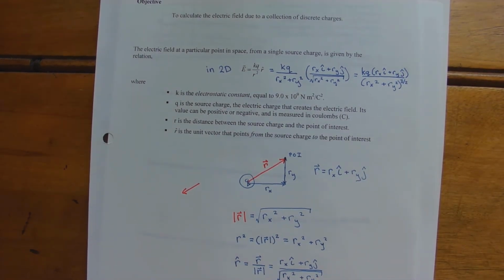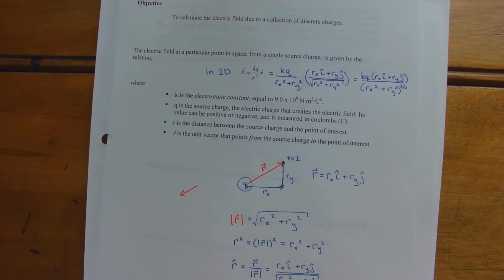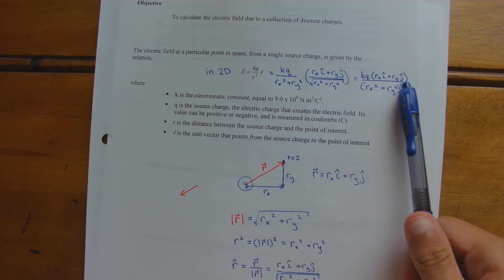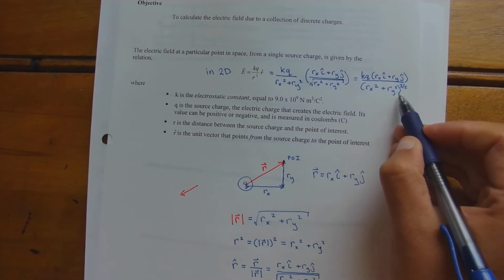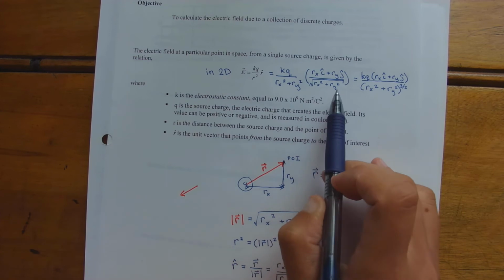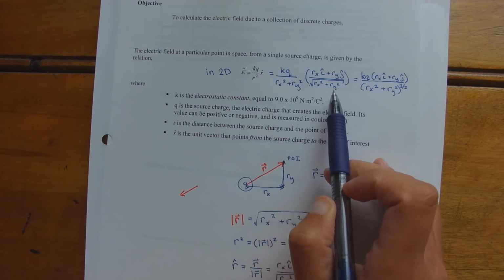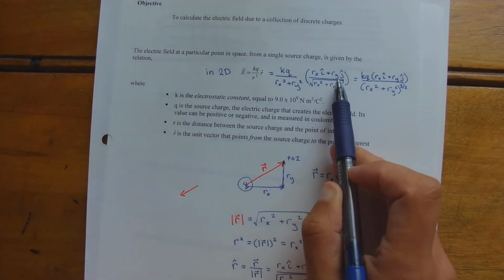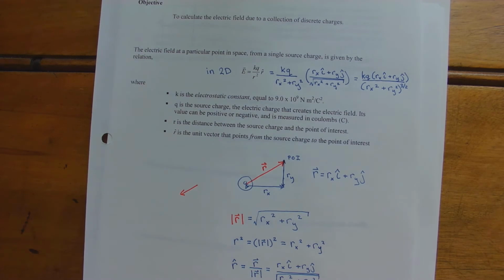Okay, so that is the 2-dimensional equation for the electric field. If it was in 3 dimensions, you would have a plus rz k hat in the numerator, and in parentheses in the denominator, you would have a plus rz squared. You can use this in 1 dimension by taking away the ry component, but it doesn't always make a lot of sense to do it that way.